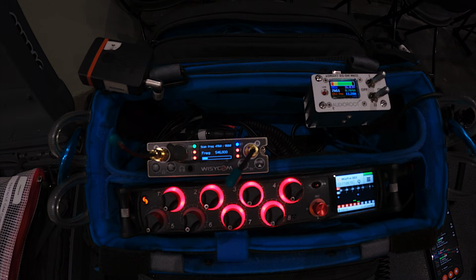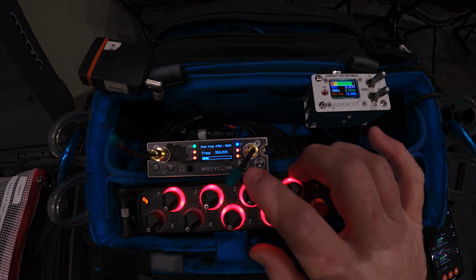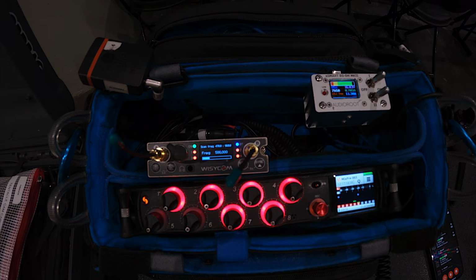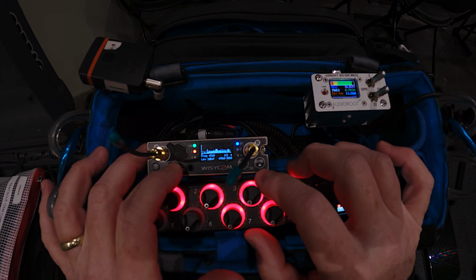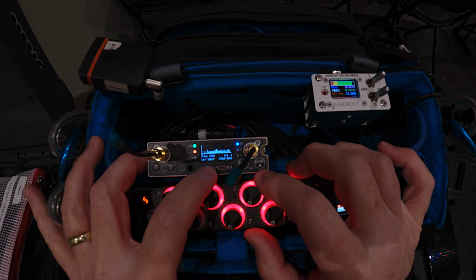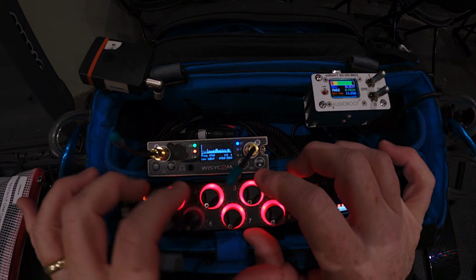If I'm in a space where I know what frequencies I'm going to try to target, then I won't scan the whole range. But in this situation, since I'm in New York and I'm in a new place, I just want to get a look for the whole thing. All right, it finished its scan. It shows you an overview here of the whole range.